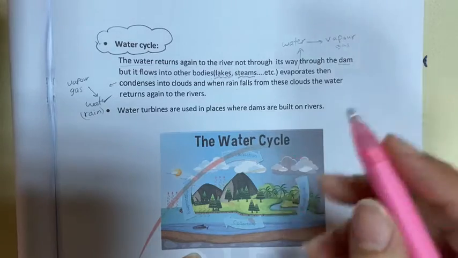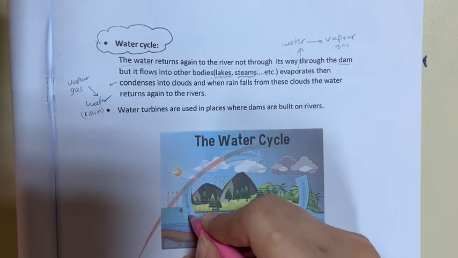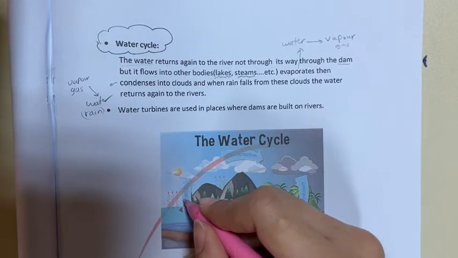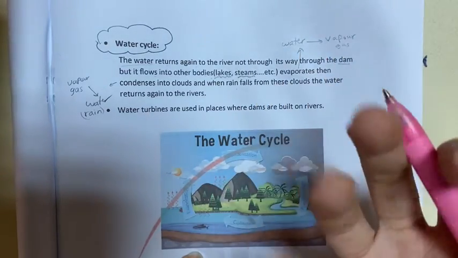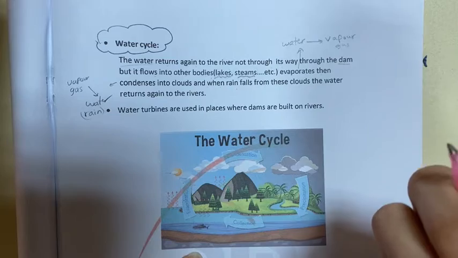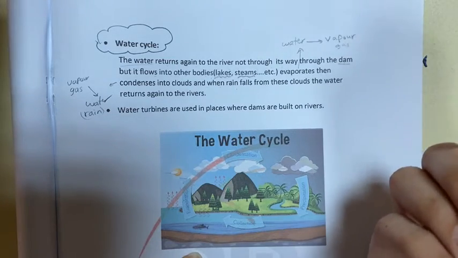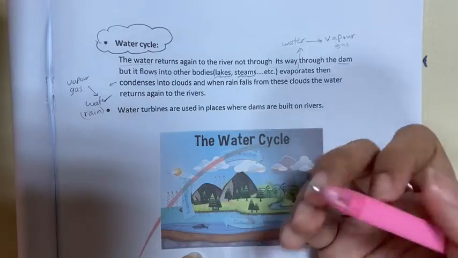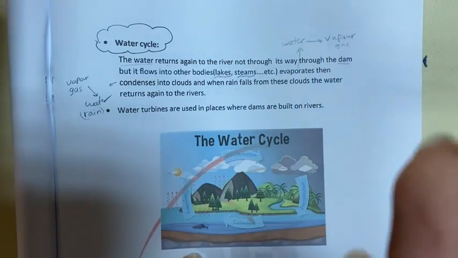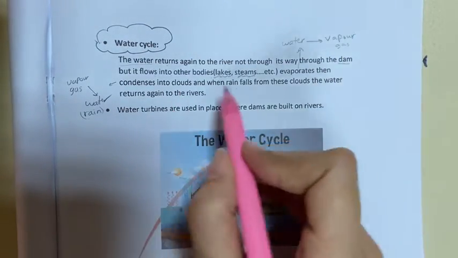How does this happen? The water will evaporate because of the high temperature. The water will evaporate, change into vapor, change into gas. You know the water vapor? Yes, it changes into water vapor. This water vapor cools and forms the clouds by condensing.